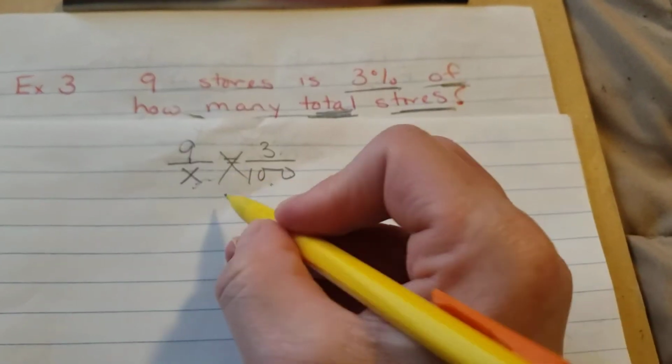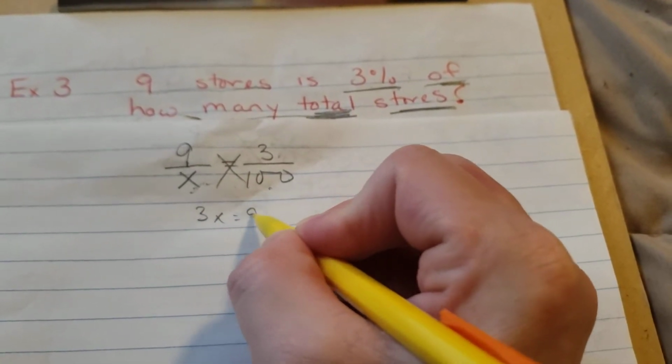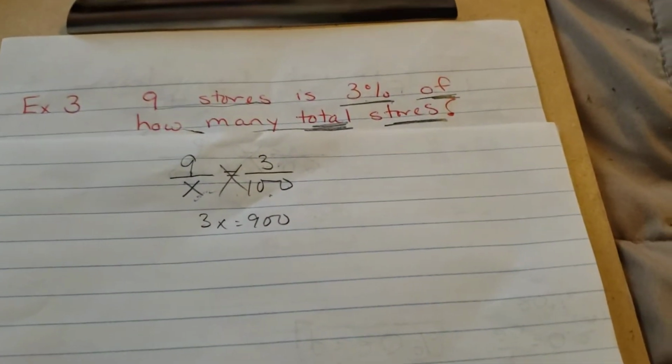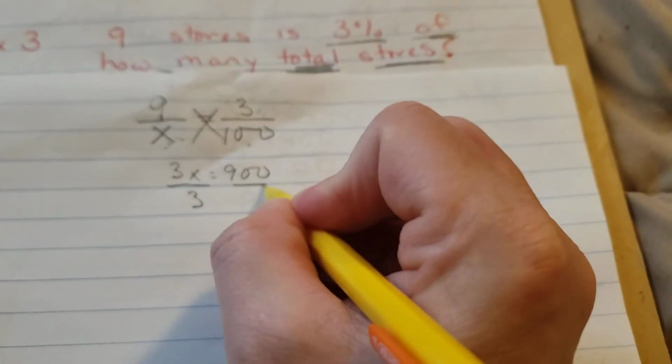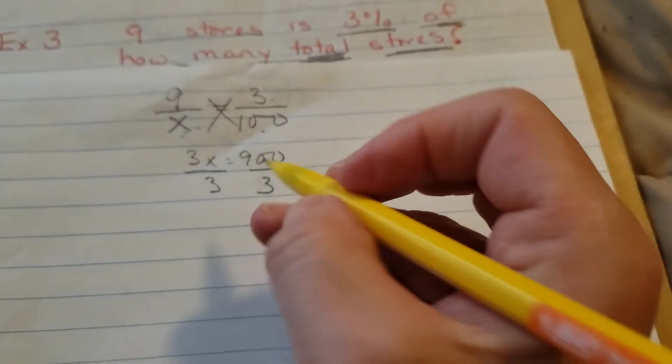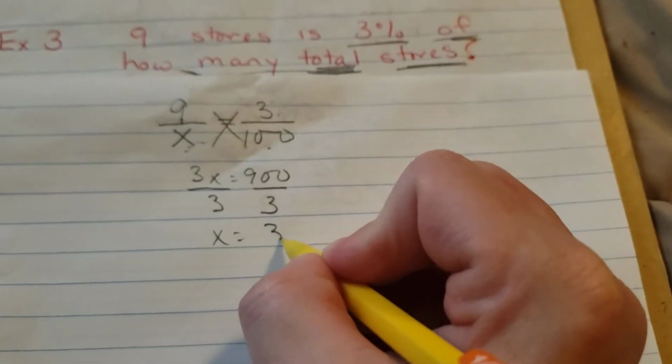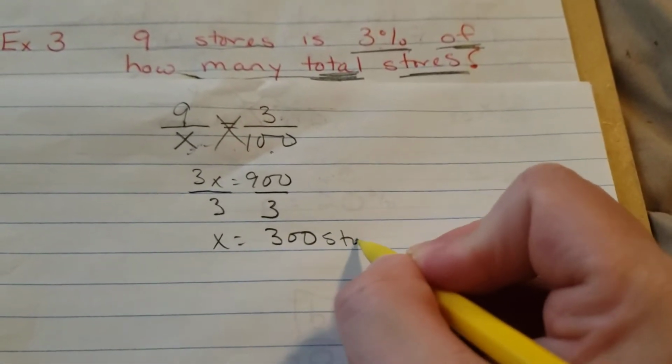So we're going to cross multiply here and get 3x equals 900. Then it is a one-step equation. We're dividing both sides by 3 since it's a multiplication equation. And we are getting that x is equal to 300 stores.